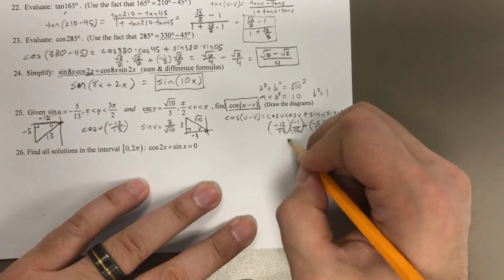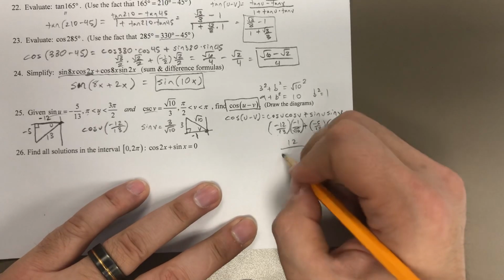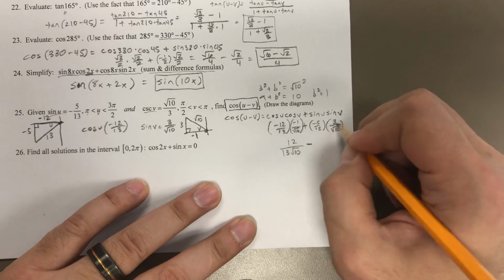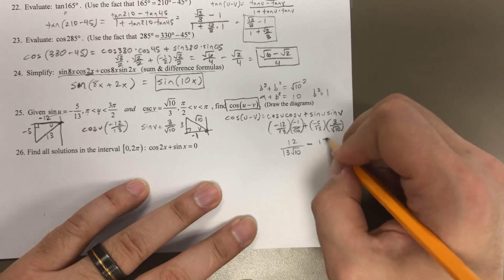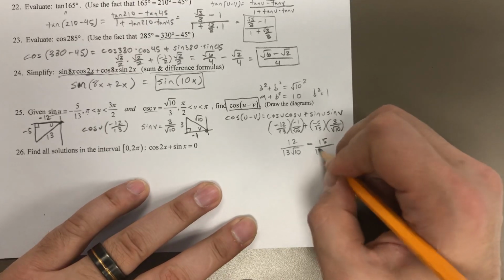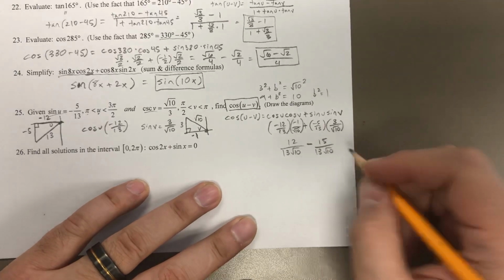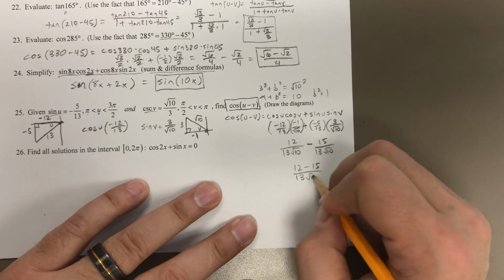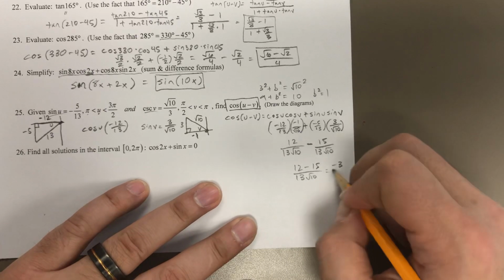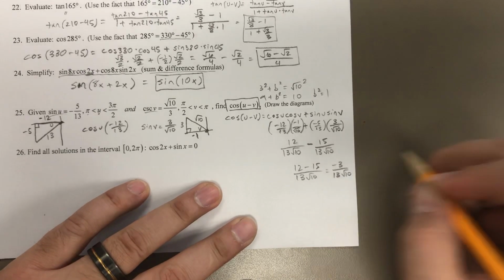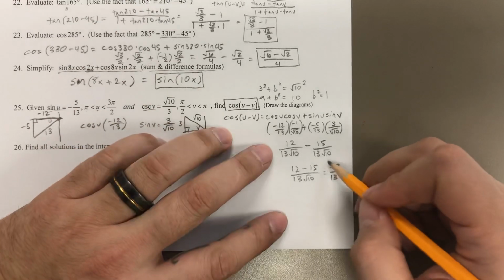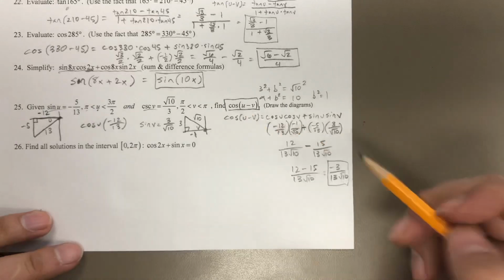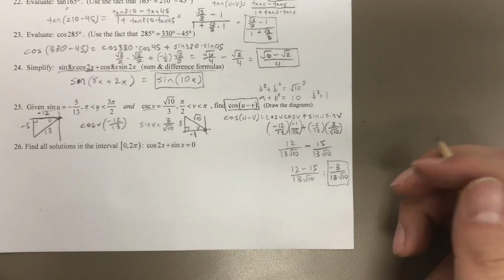Negative 12 times negative 1 is a positive 12, and then 13 times square root of 10 is 13 radical 10. And then minus negative 5 times 3 is 15, and then 13 times square root of 10. Common denominator, so I do 12 minus 15. So that's going to be negative 3 over 13 radical 10. And then you can rationalize the denominator, obviously, but you just leave it like that. There is your cosine, so that's the answer for that one overall.